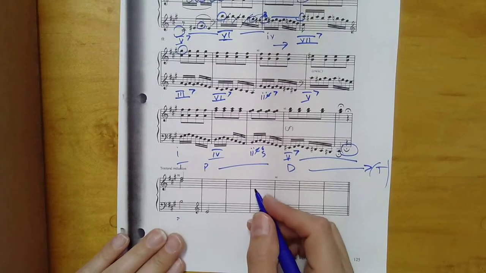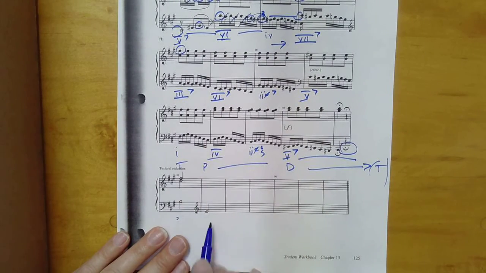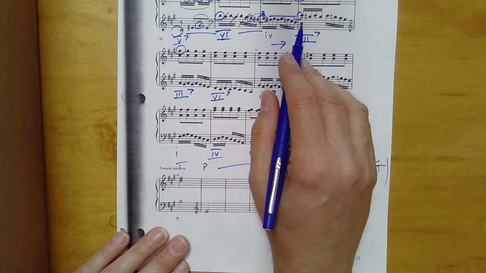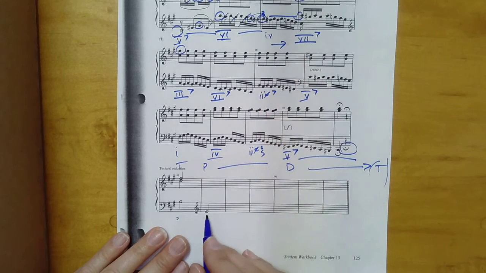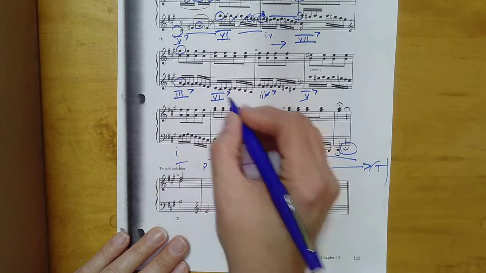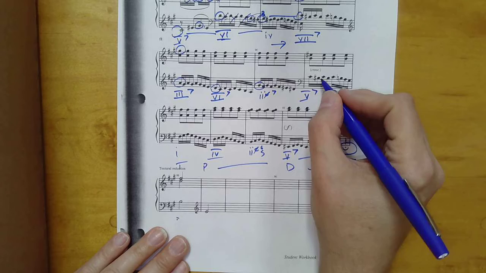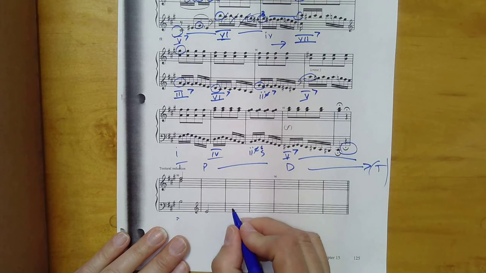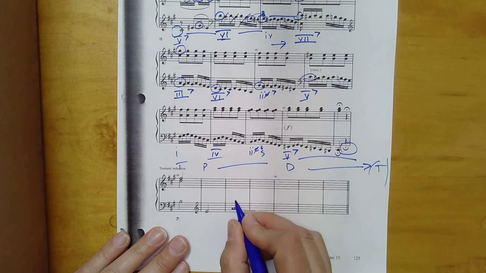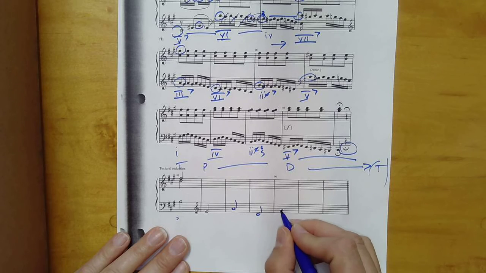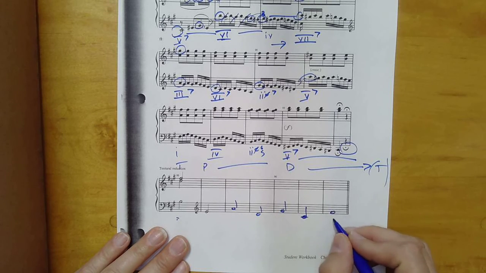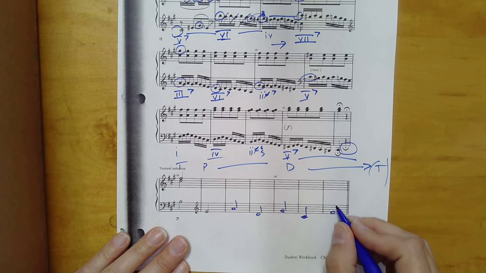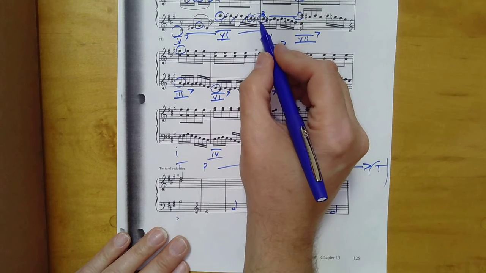Okay. So if we do what this is asking us to do, they're asking us to do a textural reduction. So there's E. This measure has A, D, G, C. So A, D, G sharp, of course, C sharp, F sharp. That's the reduction of the bass.